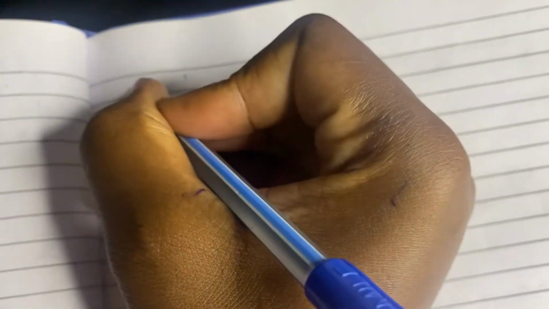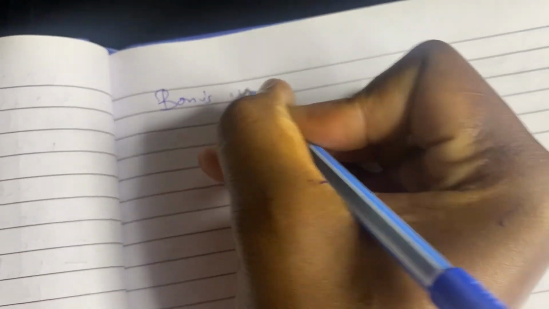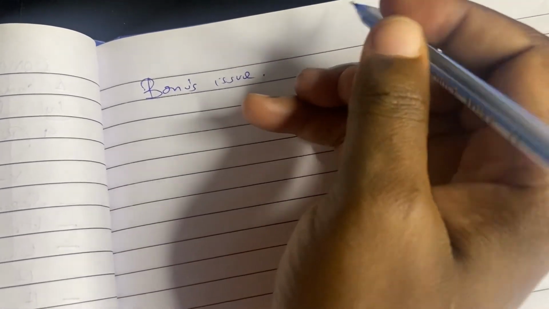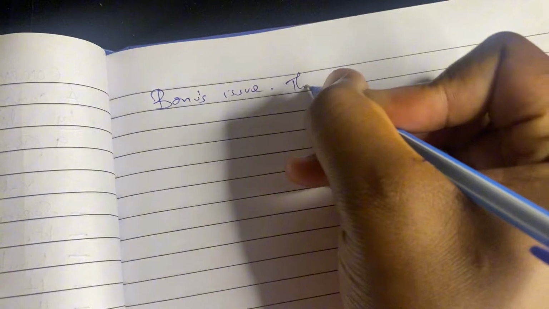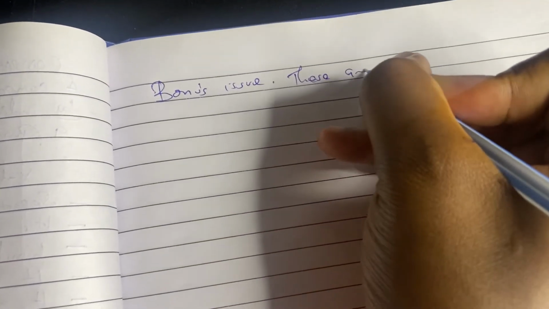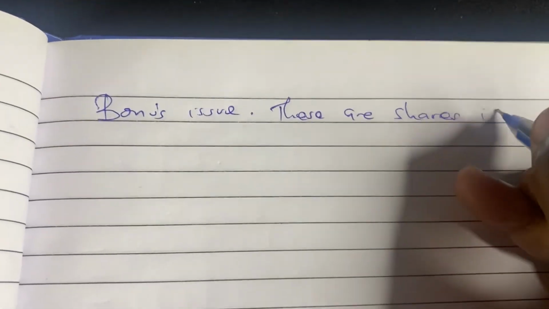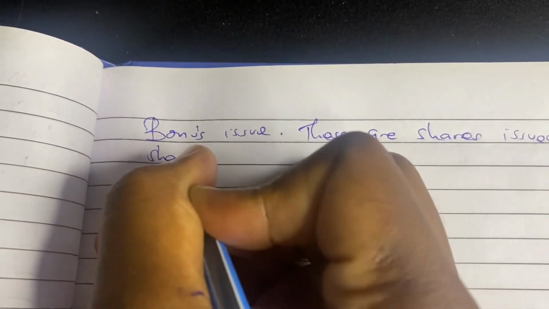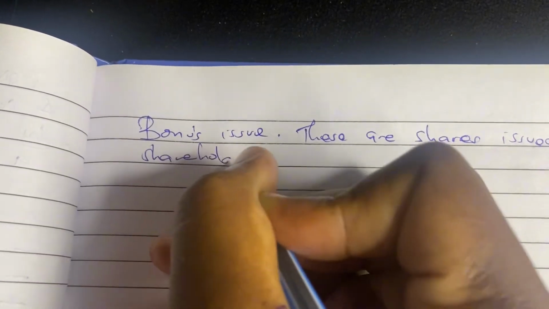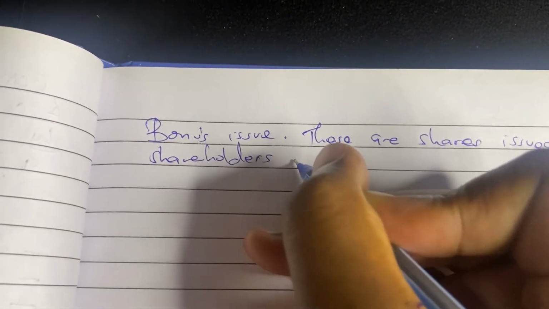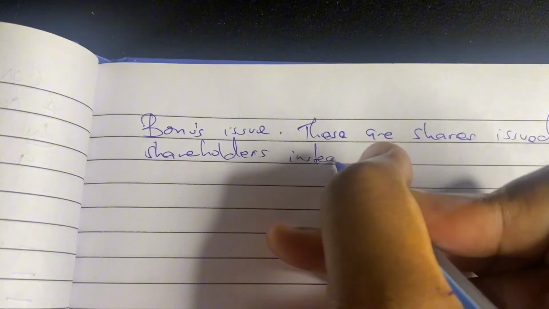Then another term that we have, bonus issue. So bonus issue, these are shares issued to shareholders instead of dividends.